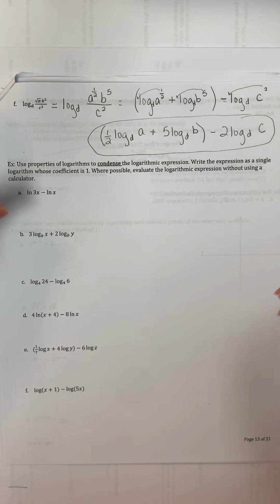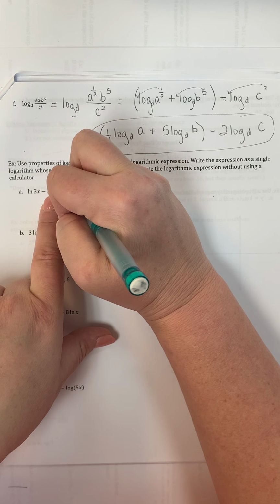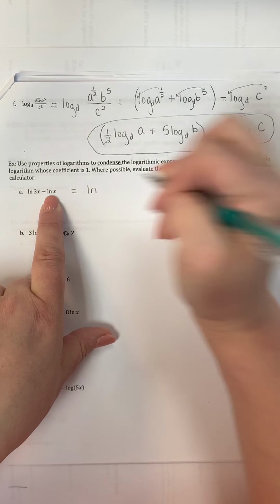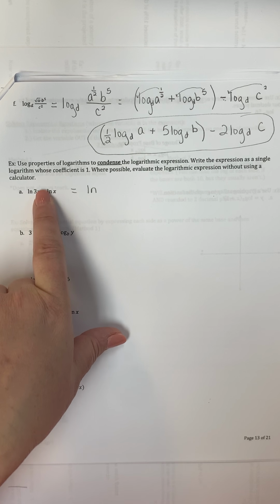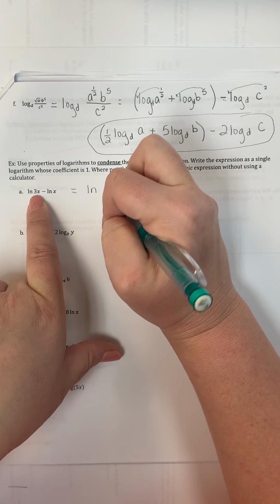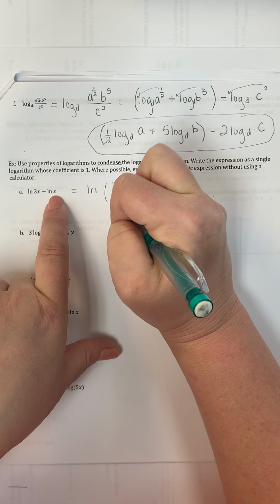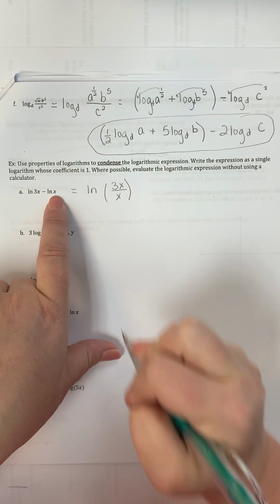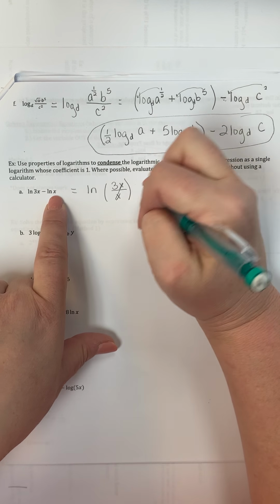Okay, here we go. So I notice I have 2 natural logs. This is going to get written as 1 natural log. And both items here are being subtracted. That means we're going to divide. The first argument is going to go on the top. The second argument is going to go on the bottom. And it just so happens I can even reduce it.